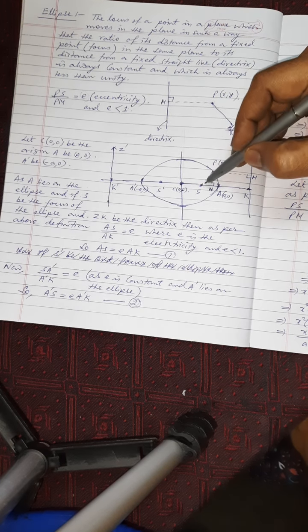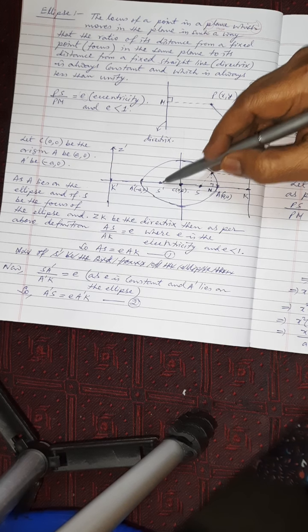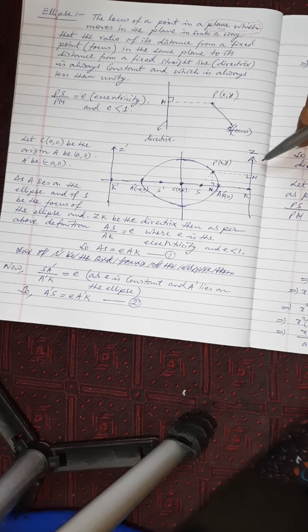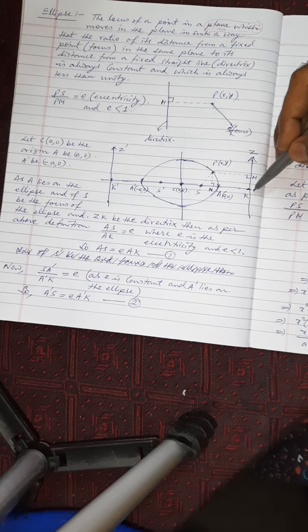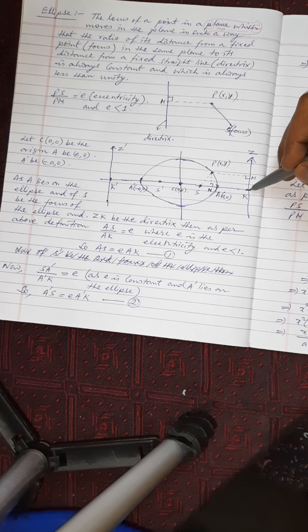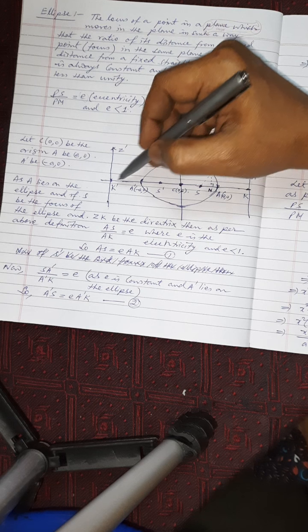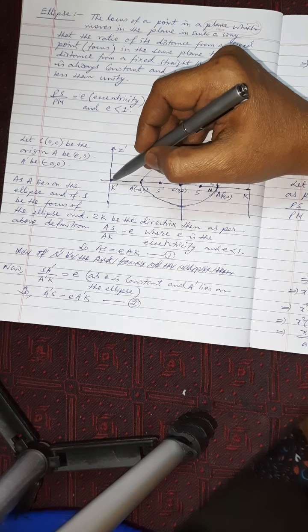A point S represents the focus, S dash is another focus that we will discuss later on. This one is the directrix, and the x-axis is cutting the directrix at point K. Similarly, this is the second directrix, and the x-axis is cutting that second directrix at K dash.